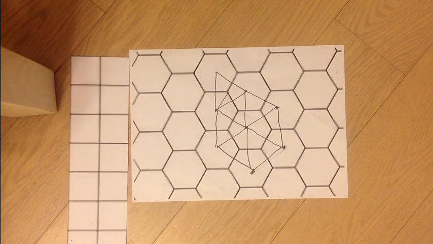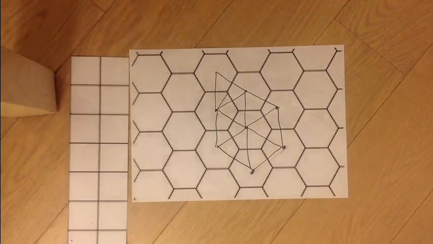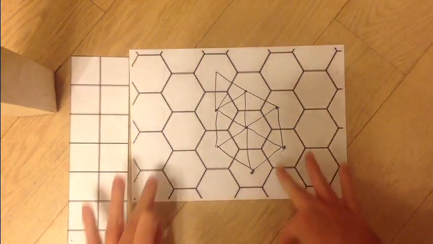So for a start, why don't we try and do a tiling with, instead of using hexagons, which are six-sided regular polygons, why not try using pentagons, regular pentagons? So let's give this a go. Can we tile the plane with regular pentagons?